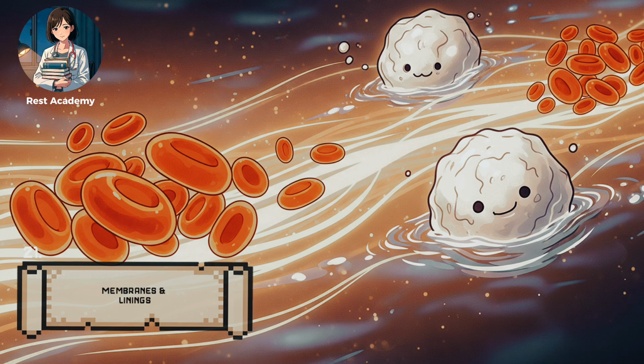The epidermis is keratinized, stratified squamous epithelium composed of layers. The integumentary system, skin and appendages, provides barrier, sensory input, thermoregulation, and vitamin D synthesis. The skin has two major layers, epidermis, epithelial, and dermis, connective tissue. A deeper hypodermis, subcutaneous fat, insulates and cushions.